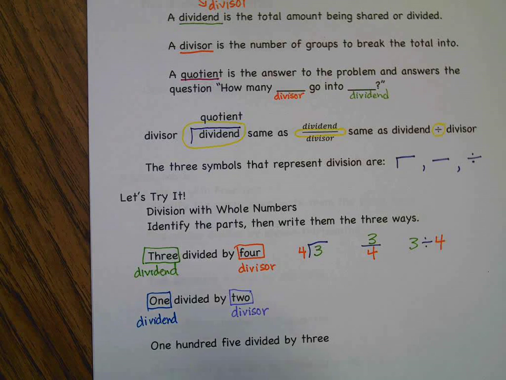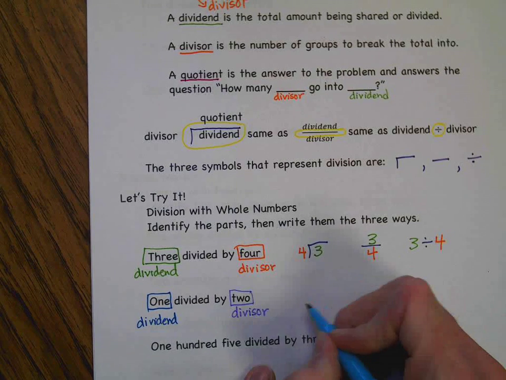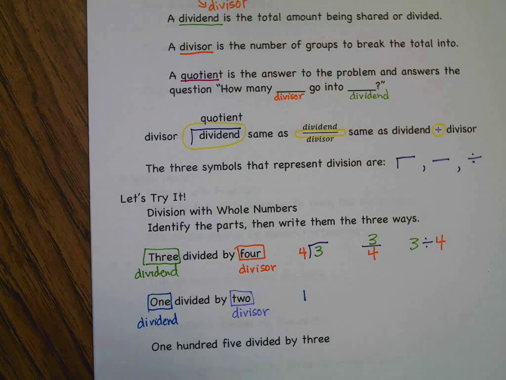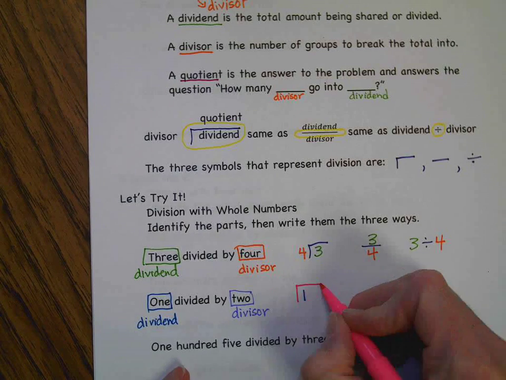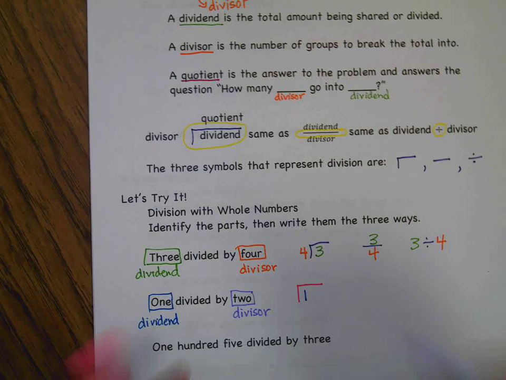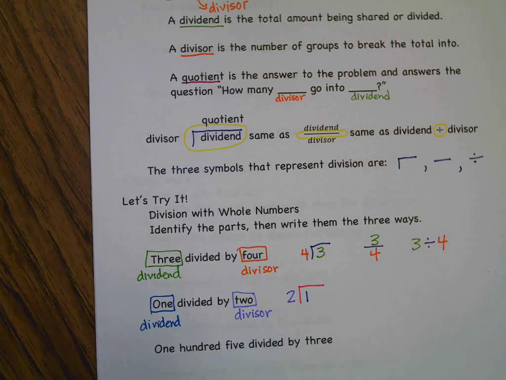Okay, so now we're supposed to write it in three ways. So we were going to say 1 is divided by 2, right?